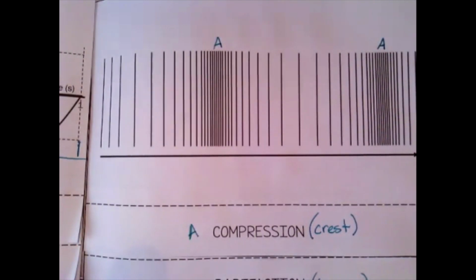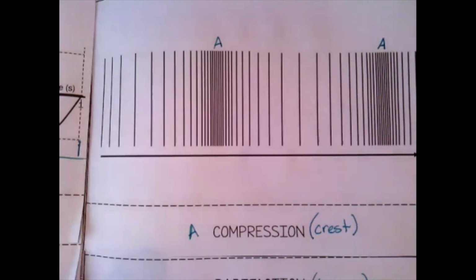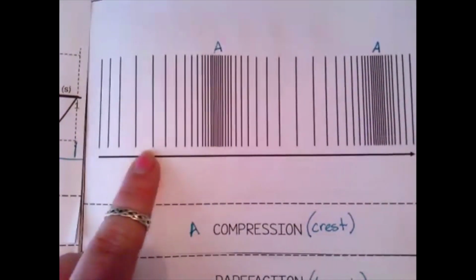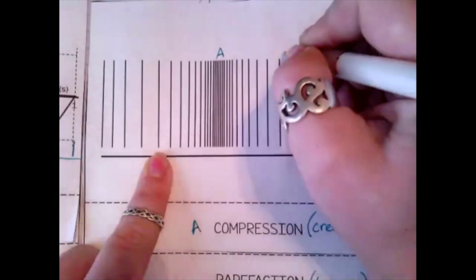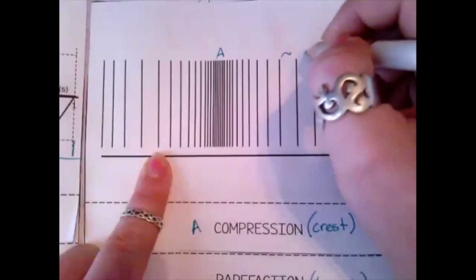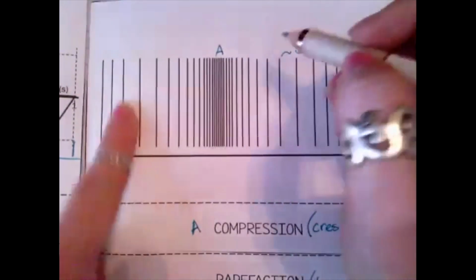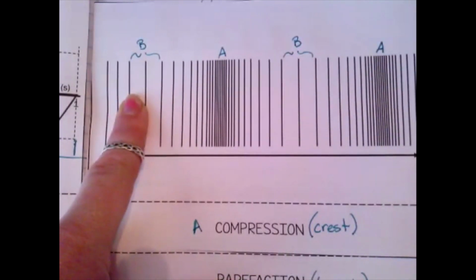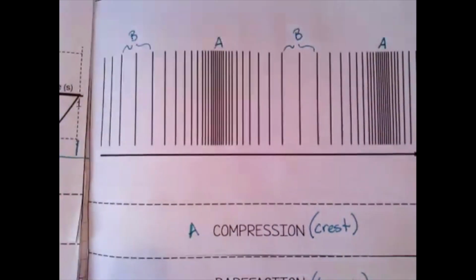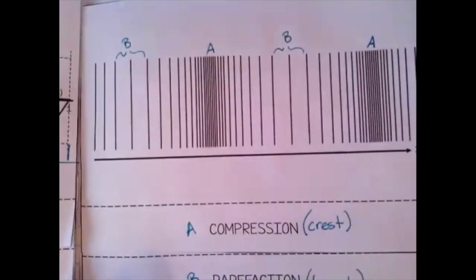Is it where the lines are the farthest apart? Yeah, it'll be where the particles are rare, where they are the farthest apart from one another. So right here. So I'm going to draw a little bracket to indicate that these are really far apart. And so that would be our B.